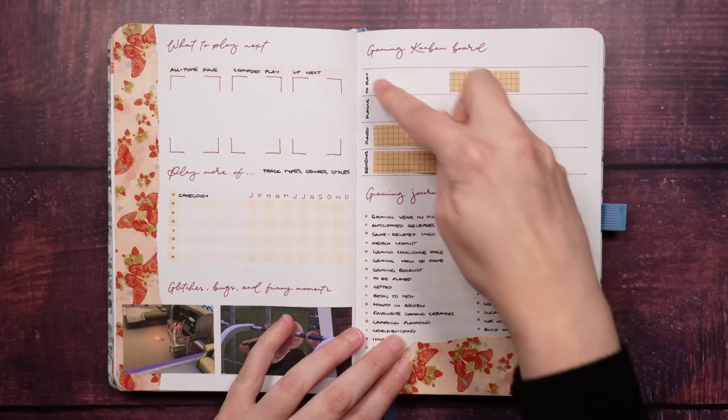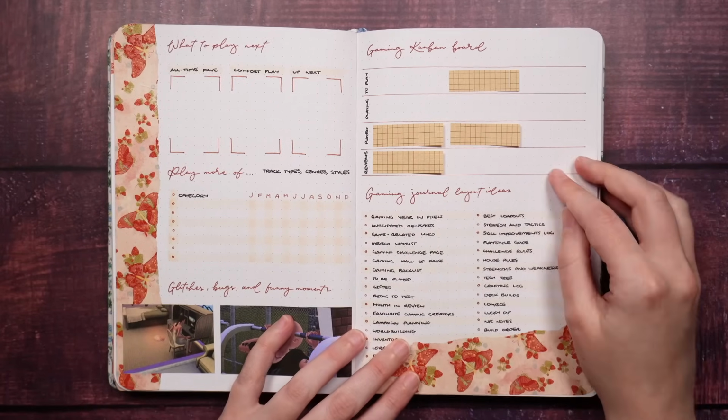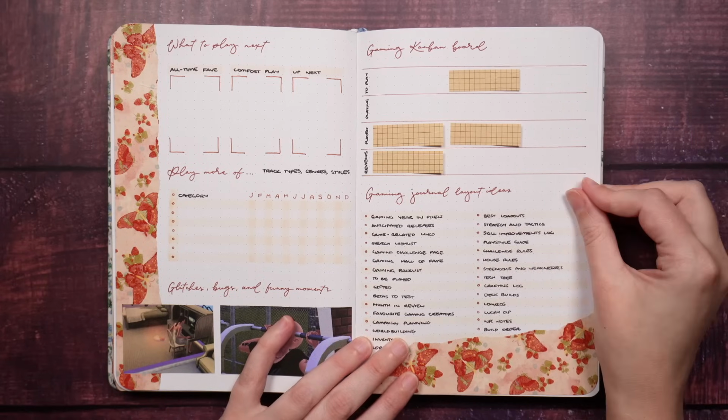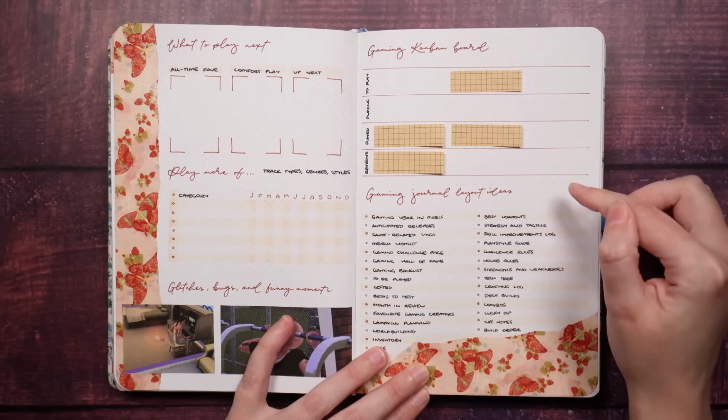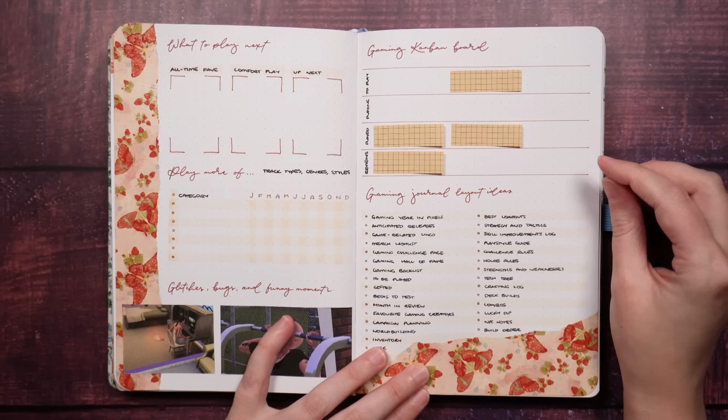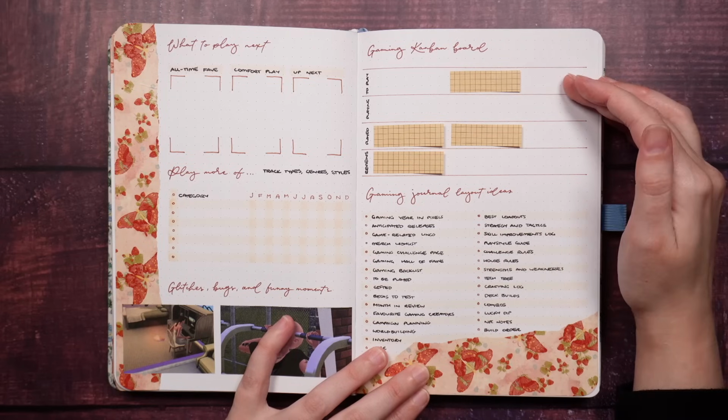Of course, the different sections depend on the kind of games you're playing and what you need to do or want to do with them, but it can be a good way to visualize the games you have on the go versus the ones that you still want to play or the ones that you've finished with.